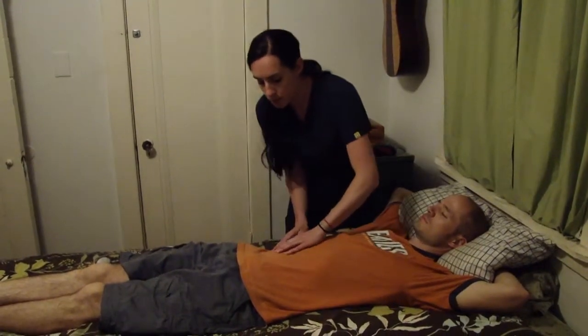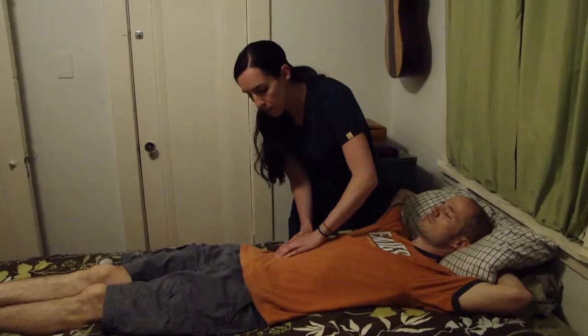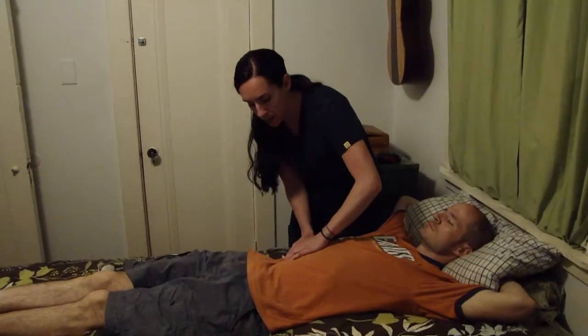You want to place both hands just below the area of dullness. Have the patient take a deep breath, and you want to press in and up.